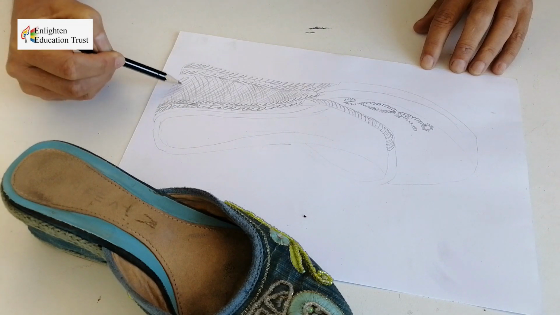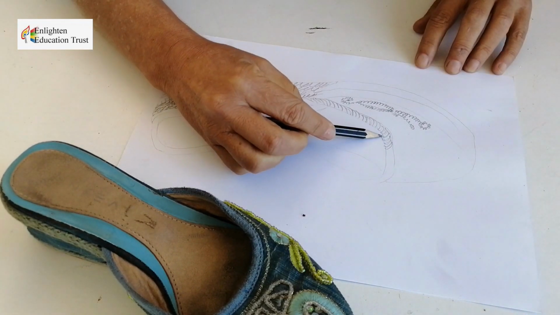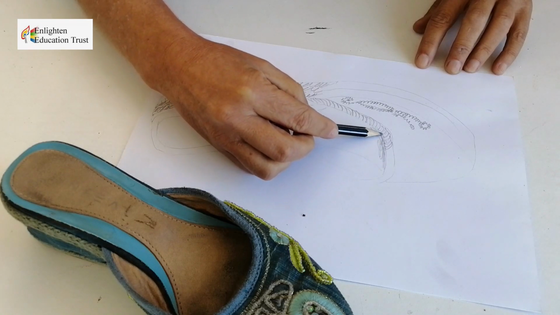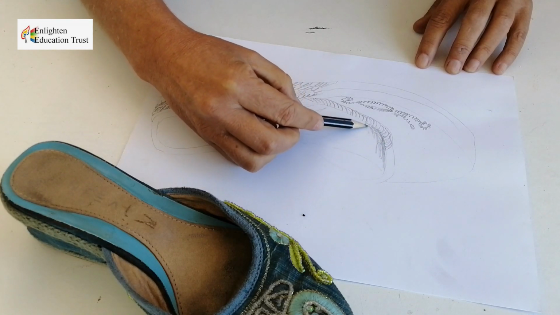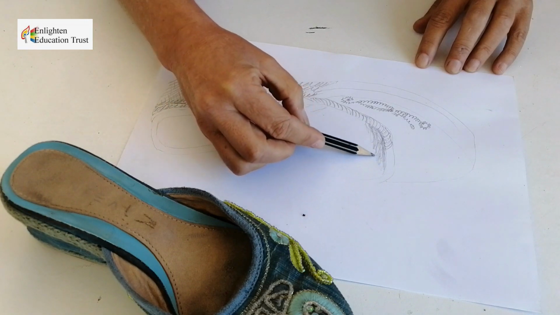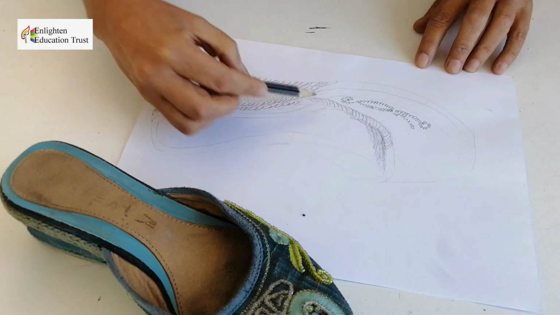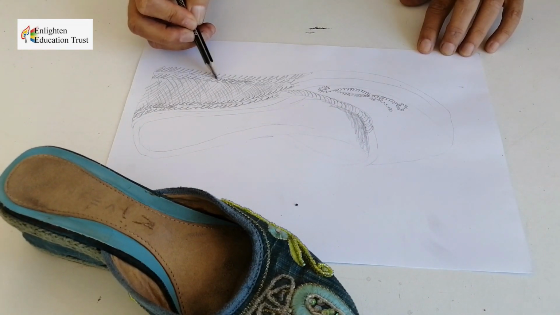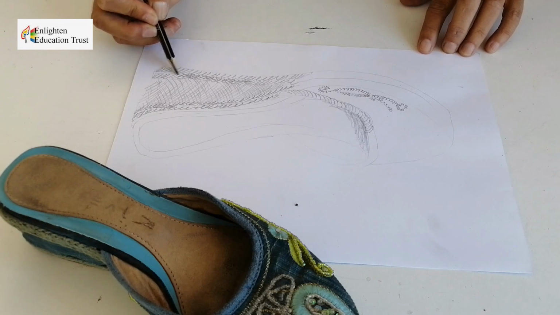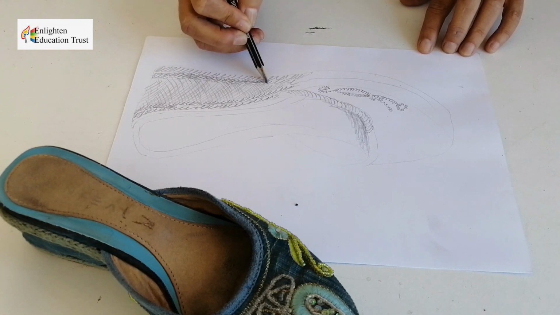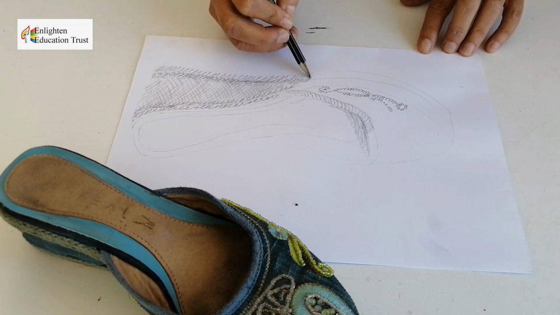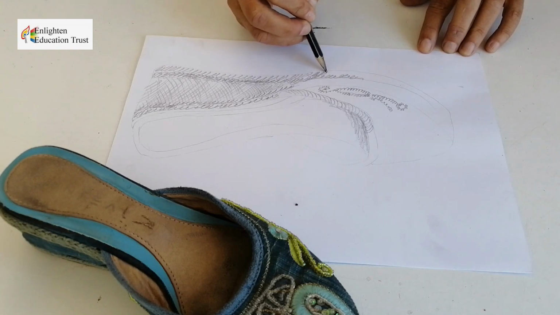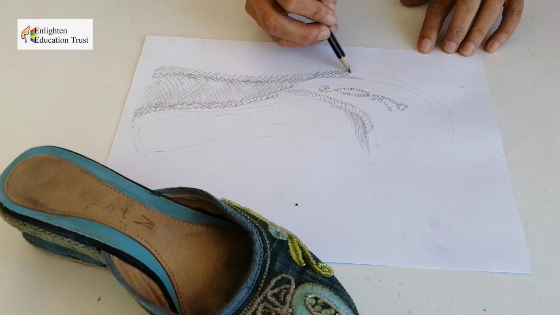So I'm looking at all the different parts of the shoe, and I'm trying to recreate this shoe using as many different textures as I can. And of course you can go back then and look at contrast and tone so that your object stands out and you start to get this form or illusion of a form developing.